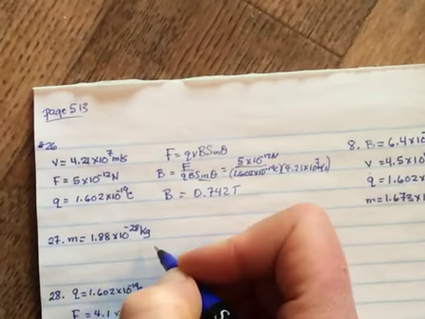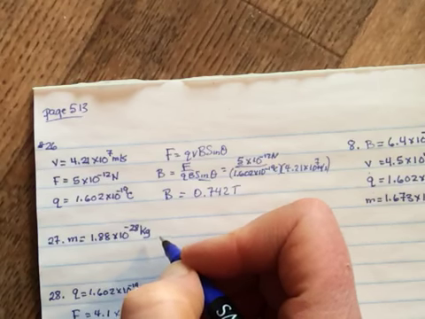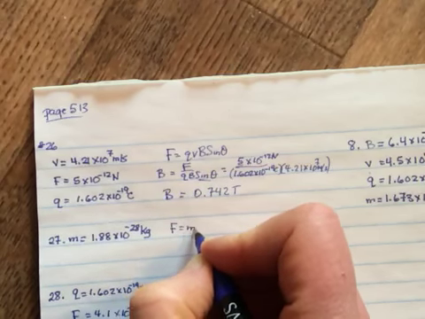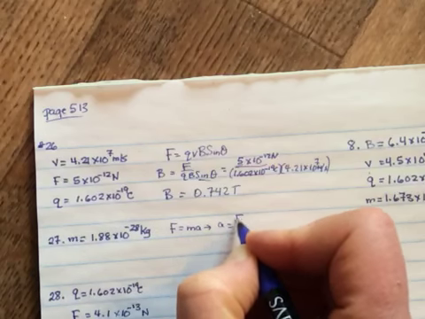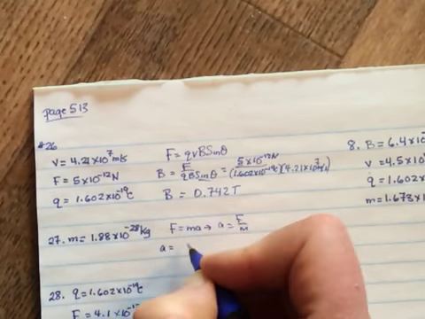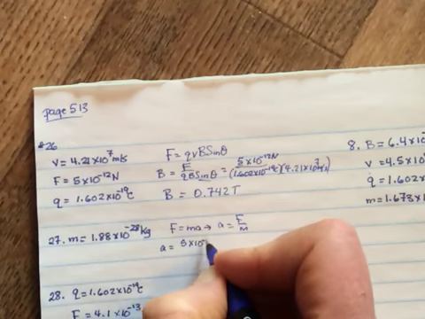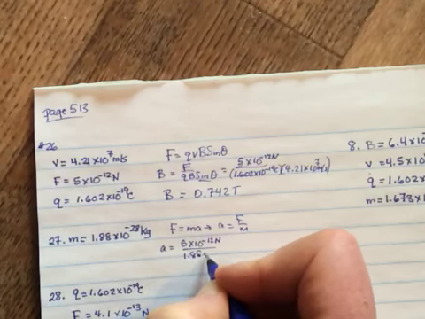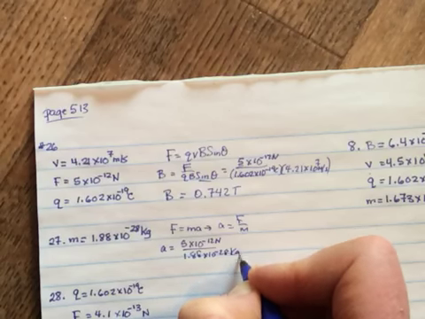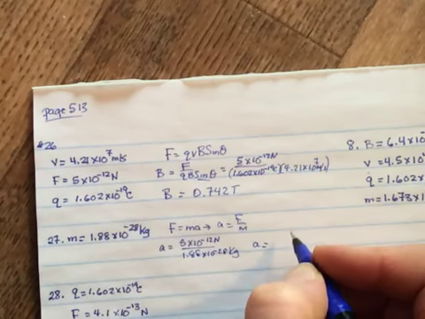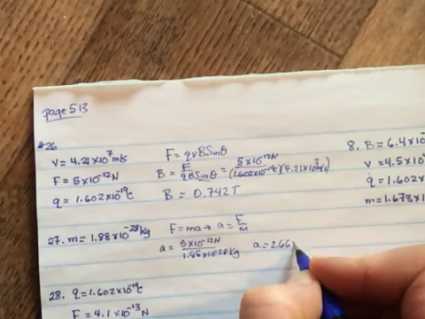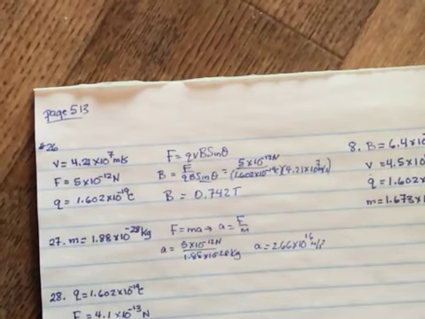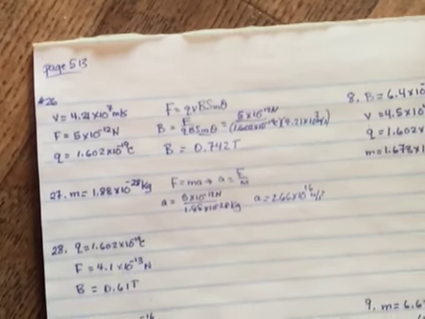Next question, still the muon. This time it tells you it has a mass of 1.88 times 10 to the negative 28 kilograms, and it wants to know the acceleration. So you're just going to do F equals ma. So a will equal F over m. So a will equal the 5 times 10 to the negative 12 newtons that you got above, divided by this 1.88 times 10 to the negative 28 kilograms. And you end up with an acceleration of 2.66 times 10 to the 16th meters per second squared, which seems rather huge, but it is an acceleration, not a speed.